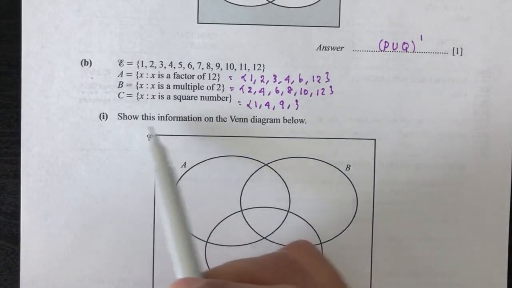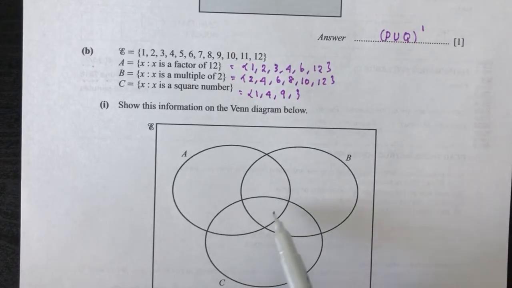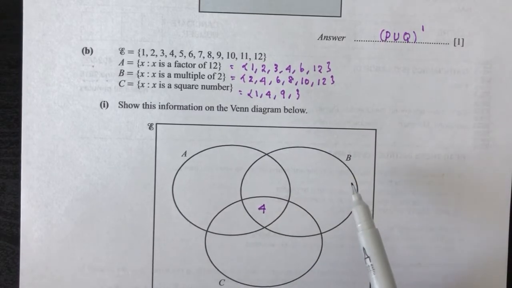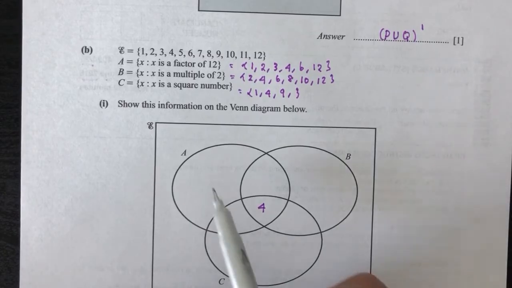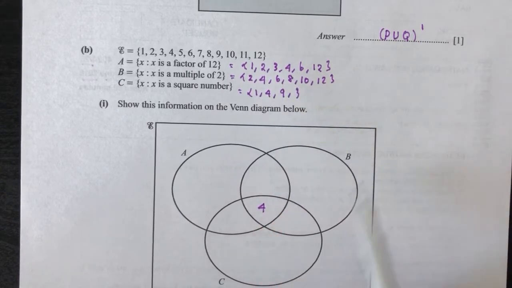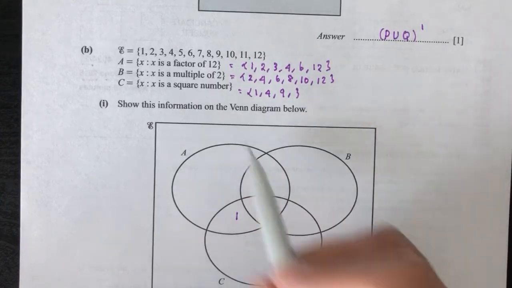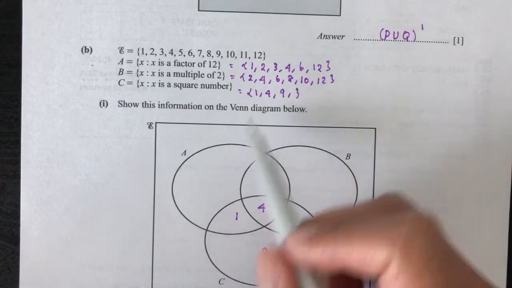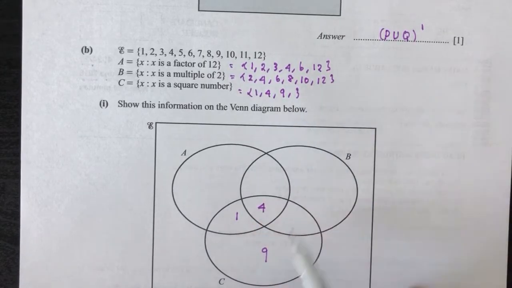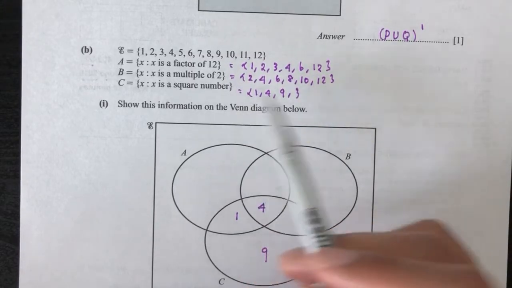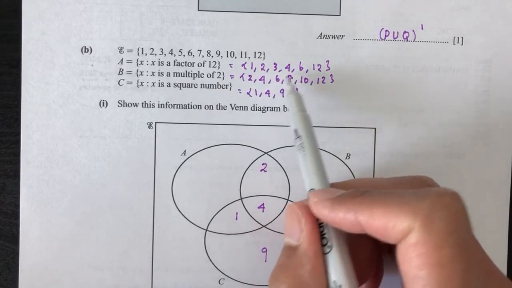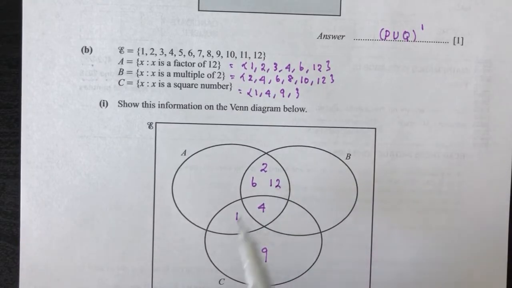Now part 1, show this information in the Venn diagram below. So what is the same for all three? As we can see, they all have the number 4. 4 is common in all 3 sets. Now next one, what is common between A and C? A and C has 1 in common here. That'll be 1, and C will have 9 over here. And here we will have, what is common between B and C? Nothing, so that will be empty. And what is common between A and B? So A and B has 2 in common. They have 6 is common and 12. So they have 3 members in common.